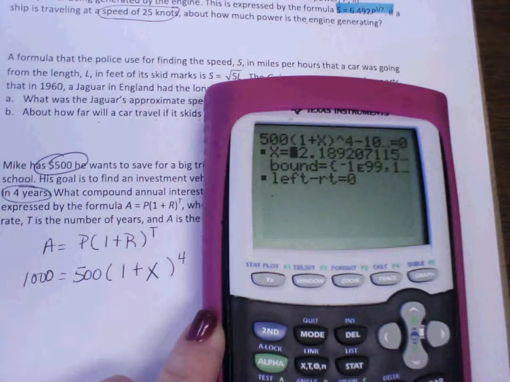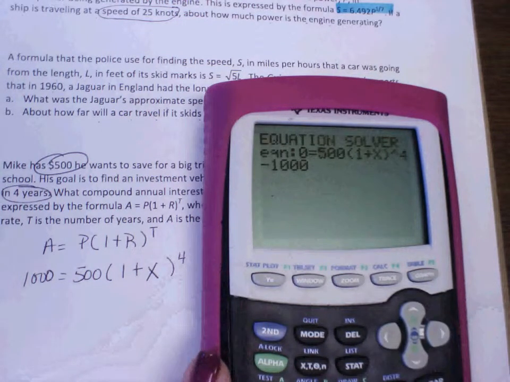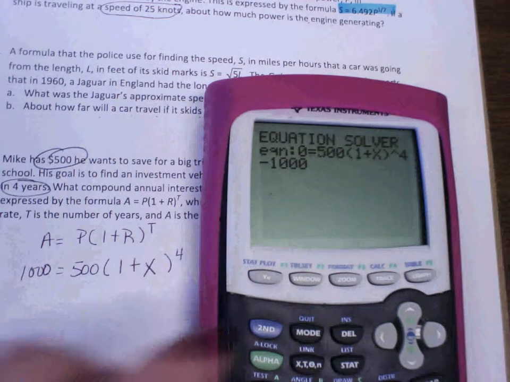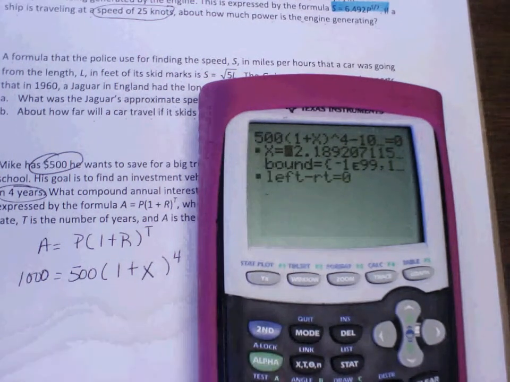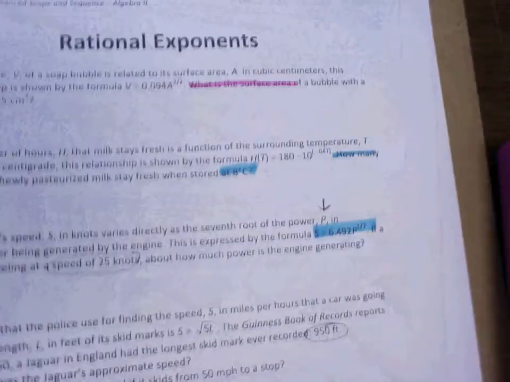Enter, alpha, enter. I did, didn't I? Did I do it right? All right, I don't know what's wrong with this one. I bet it's positive 2.189. But let's just let it be because I don't know what I did wrong. All right, don't worry about it.